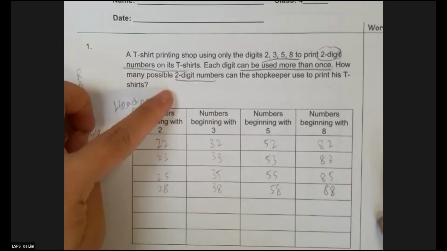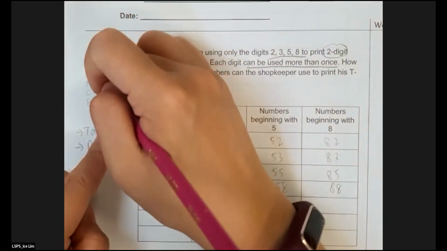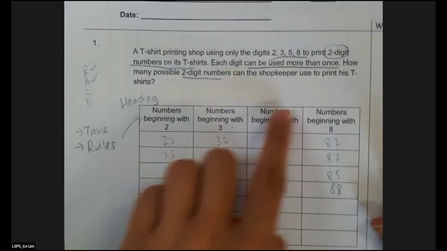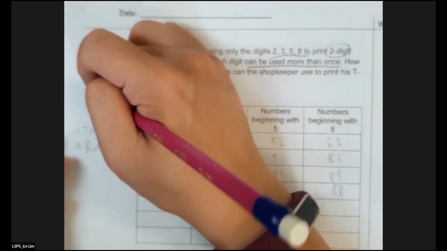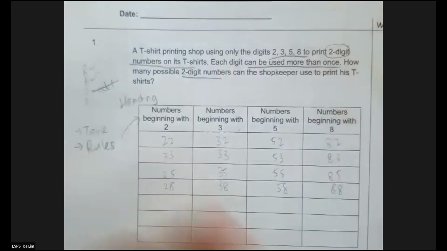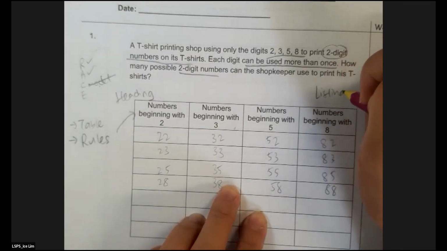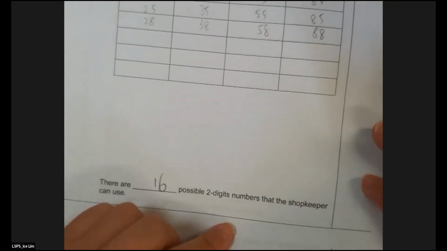You look at this question. By reading it and annotating the rules, I'll be able to tell that the model will not work. So I won't use the model. I will choose listing with the help of a table. Can you understand? Okay, one last example, very quickly.